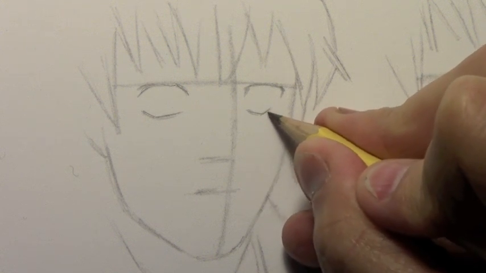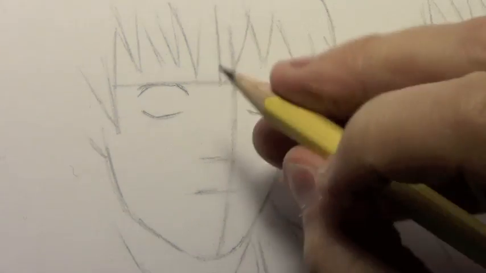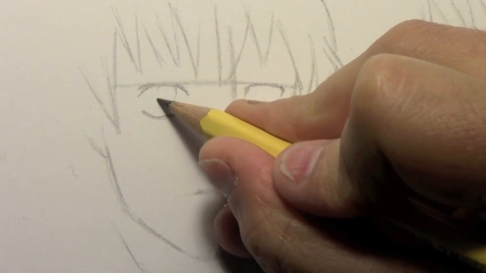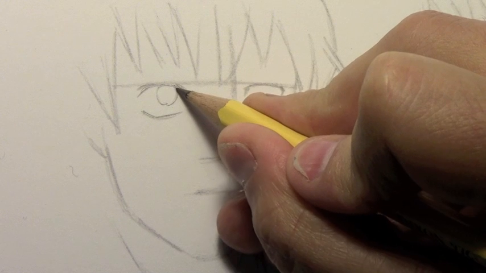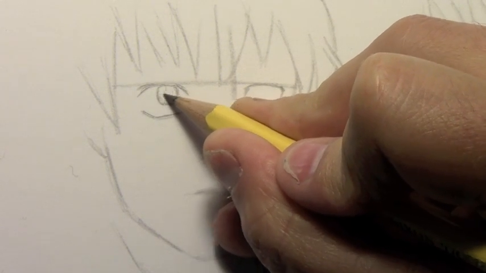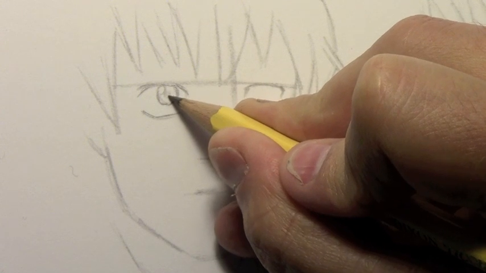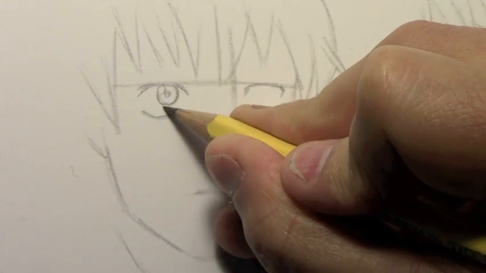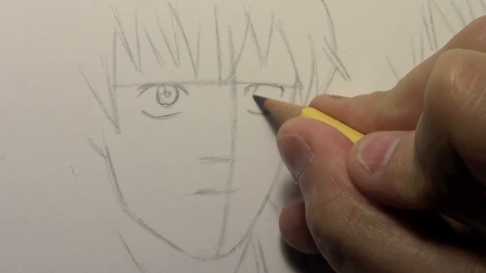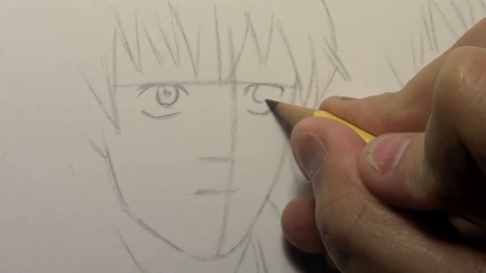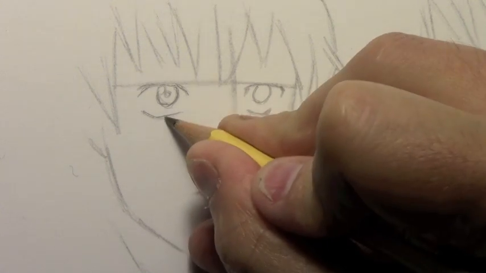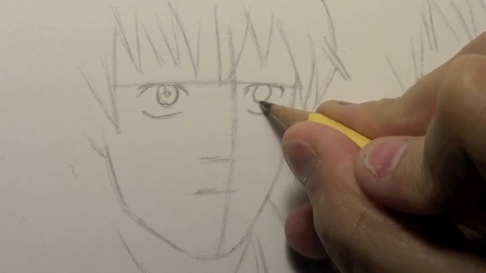So, like I said, this is this expression that I call one of just intensity. It's not really anger. It's more like the character is saying something that they want to put some weight behind. They're serious about it, right? They're maybe declaring that they won't back down. You know what I'm talking about, that kind of thing. So notice where I'm putting the iris of each eye. It's kind of resting upon the upper eyelid. And there's a certain amount of space between the iris and the lower eyelid.